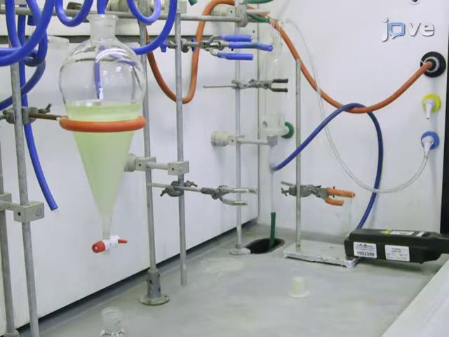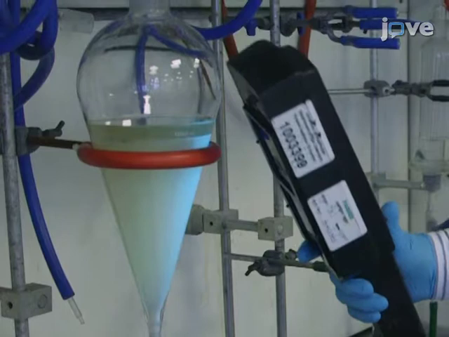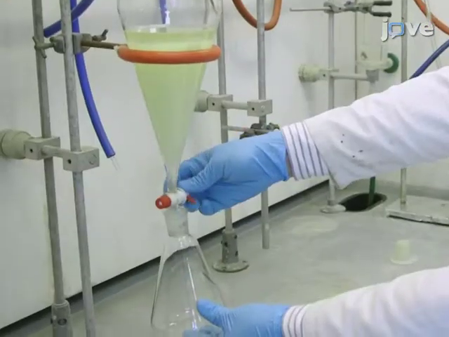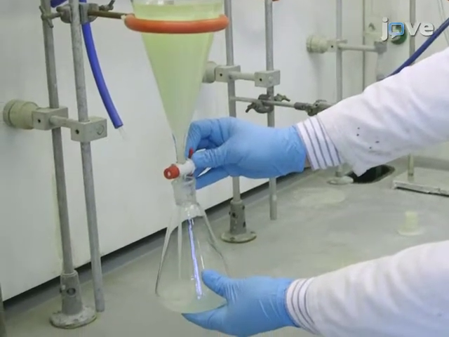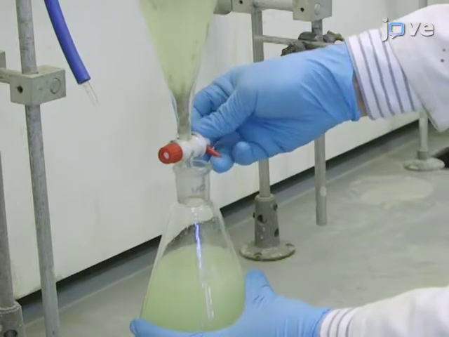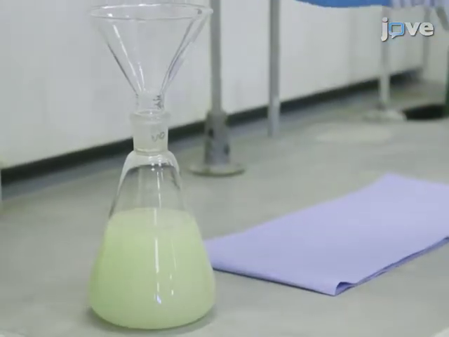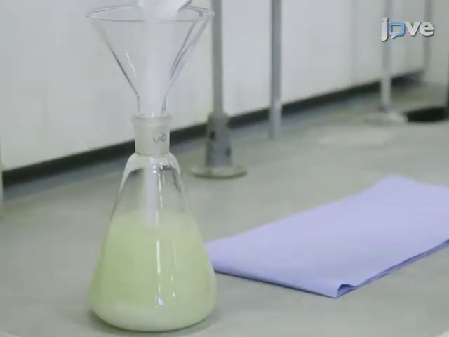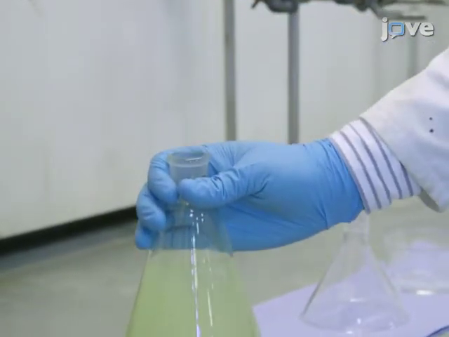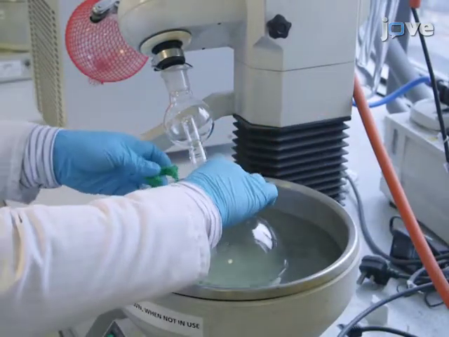Check the separation of the organic and aqueous layers by looking with a UV lamp. The organic layer should glow with a green light. Wash the organic layer with 150 milliliters of water twice. Dry the organic layer over 15 grams of magnesium sulfate. Filter the product mixture and remove the solvent under vacuum.